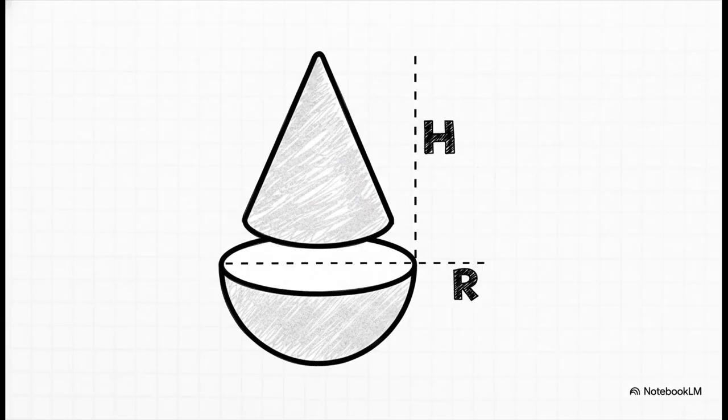All right, last one, a type B combination problem. We've got a toy, it's a cone, sitting on top of a hemisphere. The question asks for the total surface area. Now think about what that means. It's the area you could paint, right? So it's the curved part of the cone plus the curved part of the hemisphere. The flat circular bases are stuck together, so we ignore them.